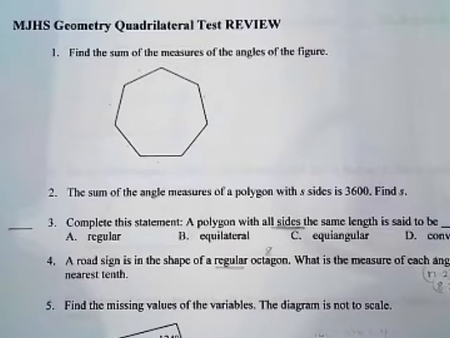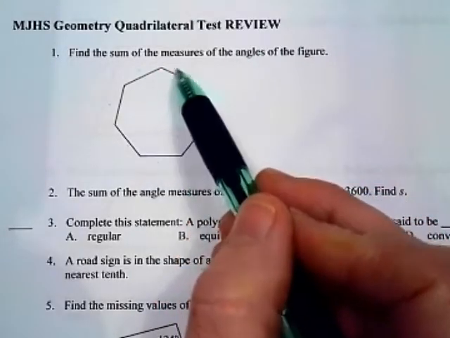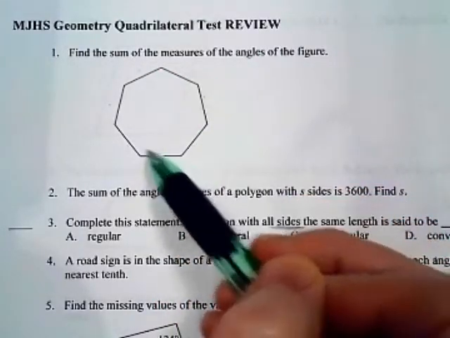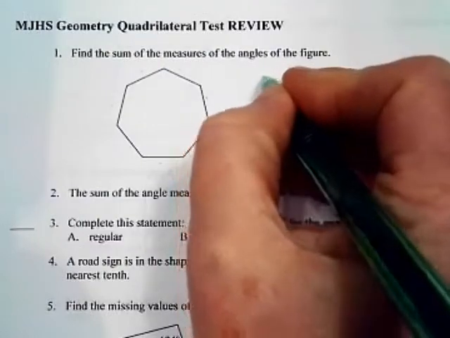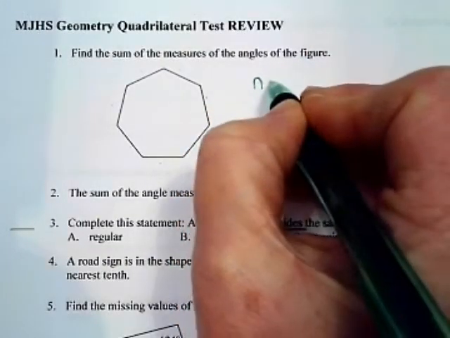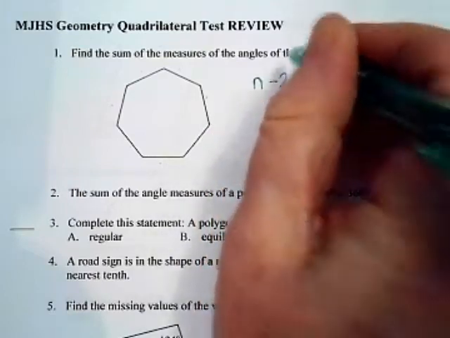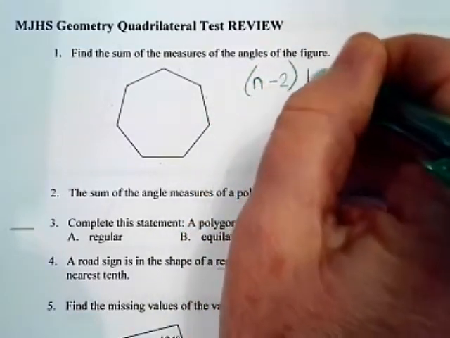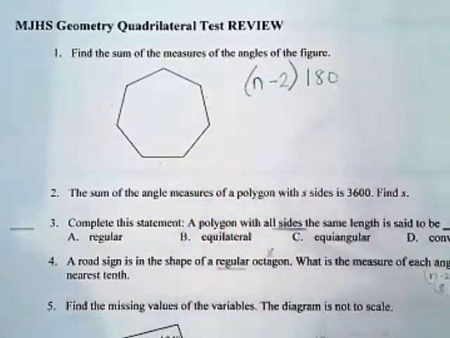Geometry review. Find the sum of the measures of the angles in the figure. This is a 1, 2, 3, 4, 5, 6, 7-sided figure. The formula for finding the total degrees in a figure is n minus 2 times 180, n being the number of sides.